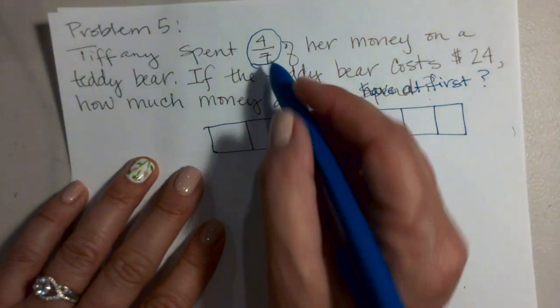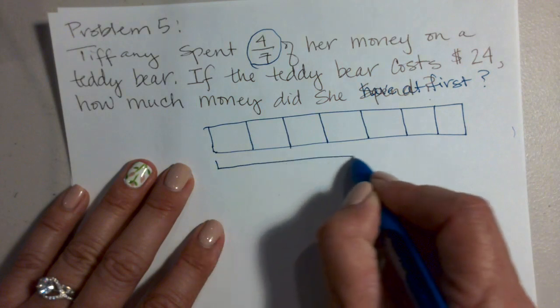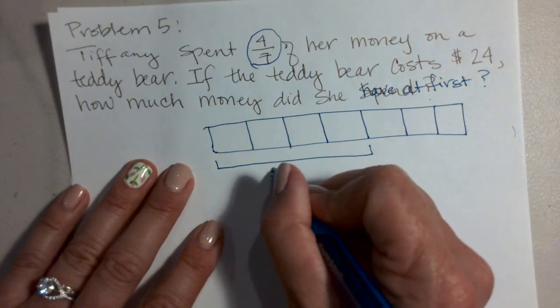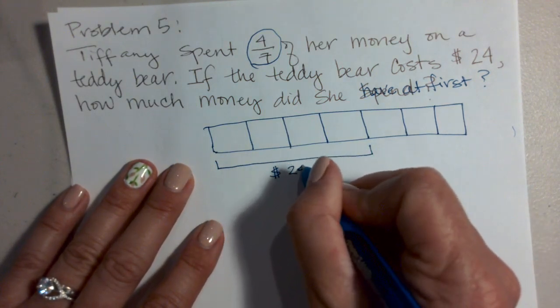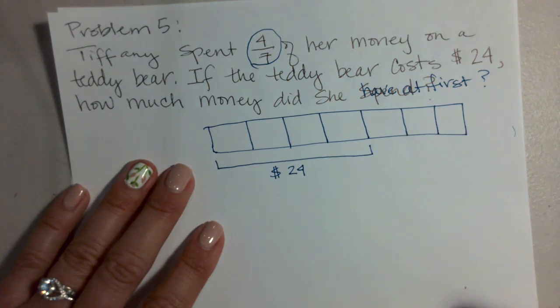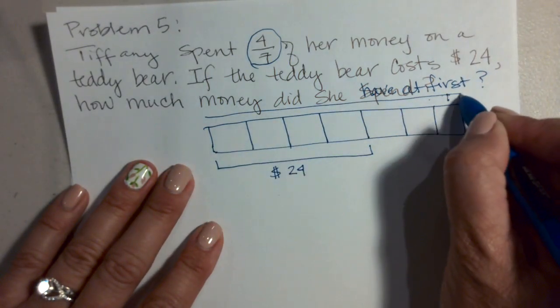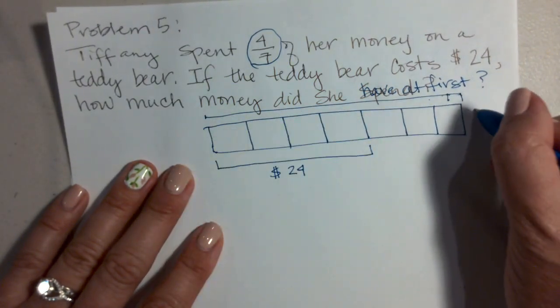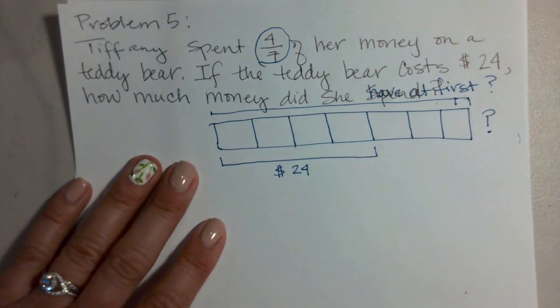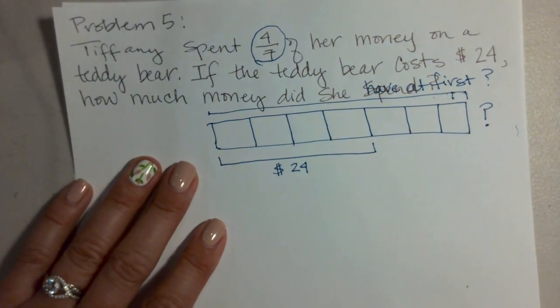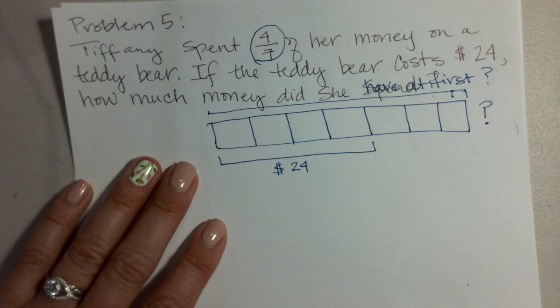And we know that 4 sevenths equal $24. What we don't know, though, is how much money she actually started with, right? So how should we solve this?